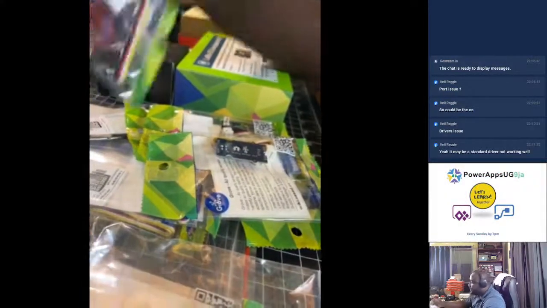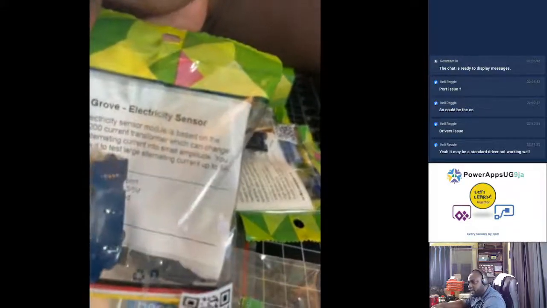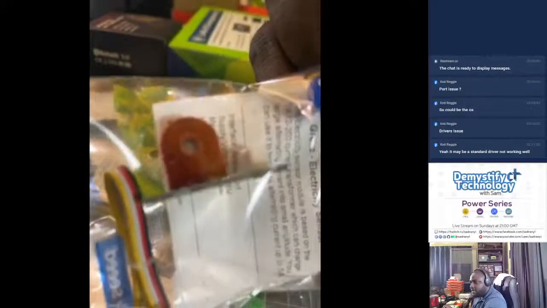And which one is this? Yeah, this is one of my favorites. This is the Grove electricity sensor. Look at how it looks. I think if you pass some wire in there, it's able to detect if there's current flowing through it. So some current detection projects can also benefit from that.